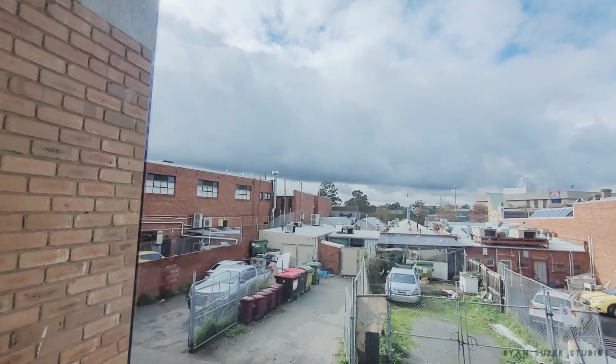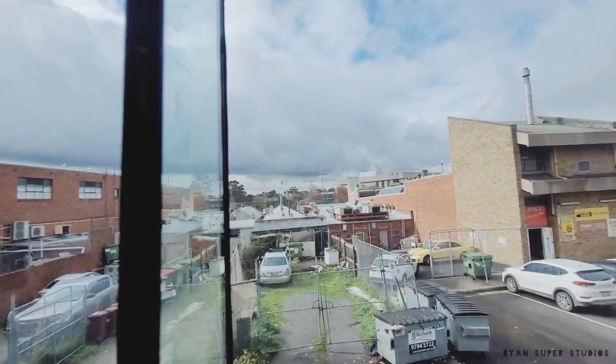A few moments later. I saw JK today. Clouds are dark. It's gonna rain again. Yeah, it's gonna rain.